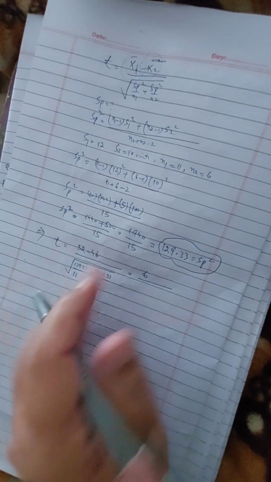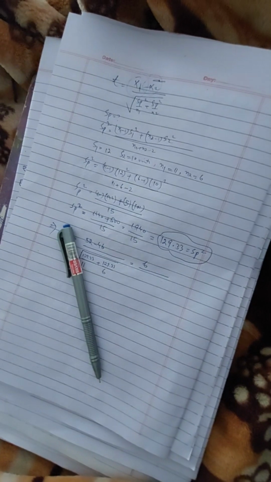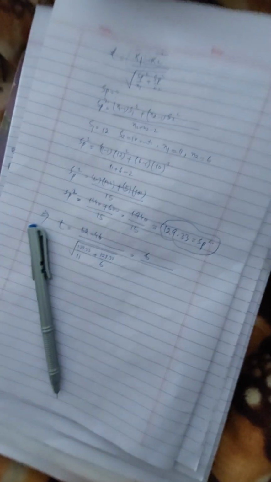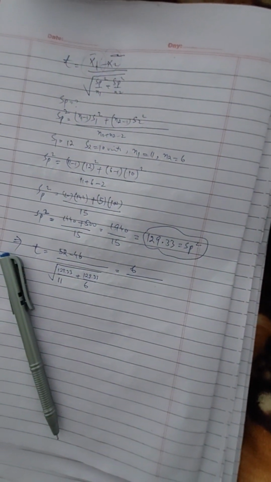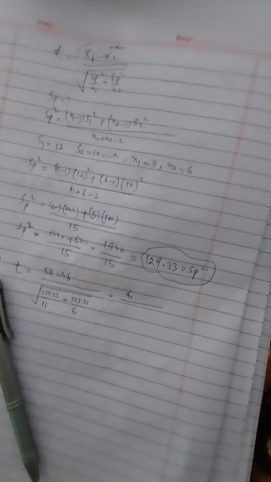Divided by, let's calculate each one of these factors. 129.33 divided by 11 gives us 11.75.